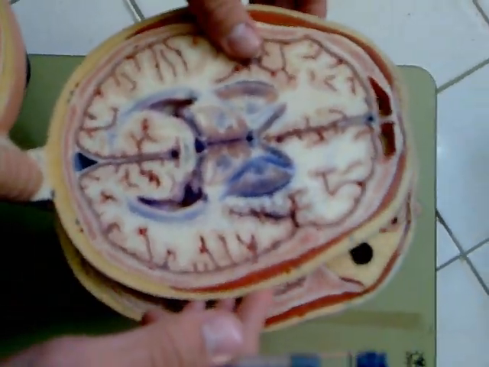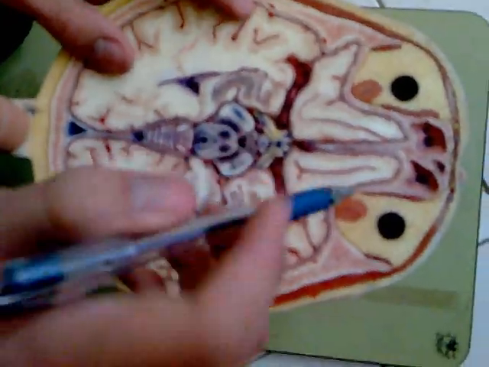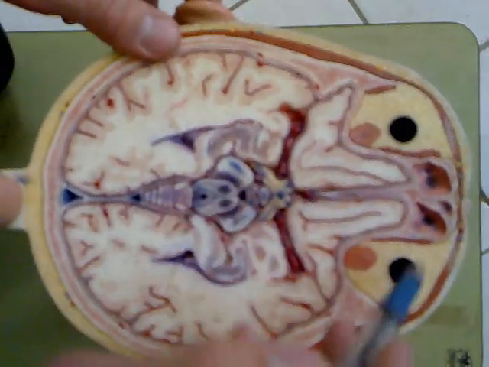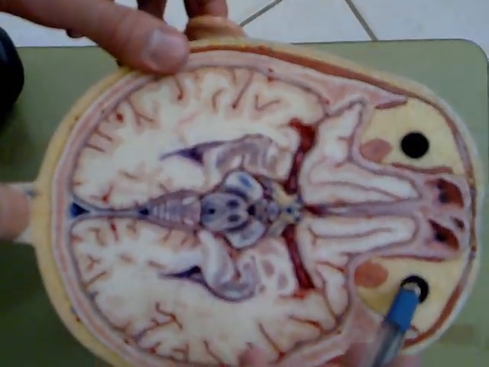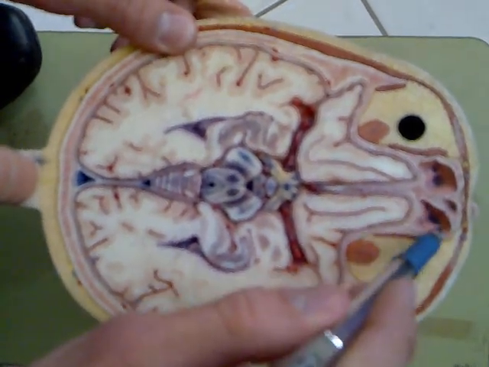Then we go a section yet deeper. Now we can see the globes, or the cavities, of the eyeball. These are the two locations of the two eyeballs. Here, this is still the frontal sinus.